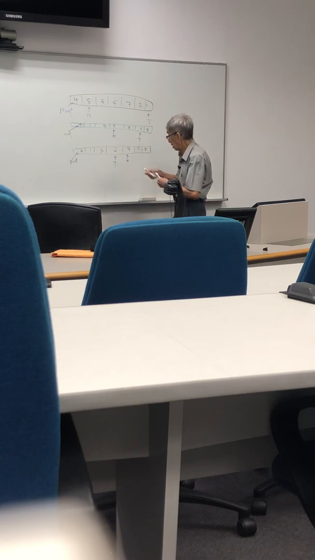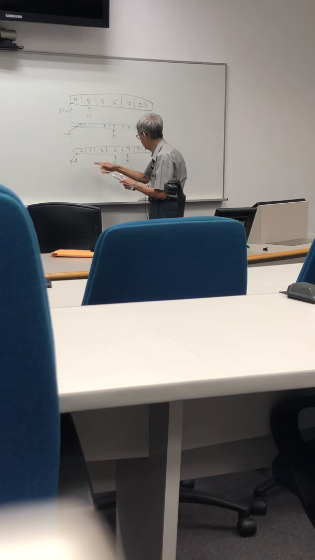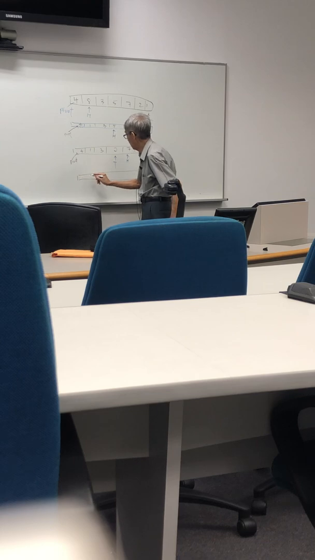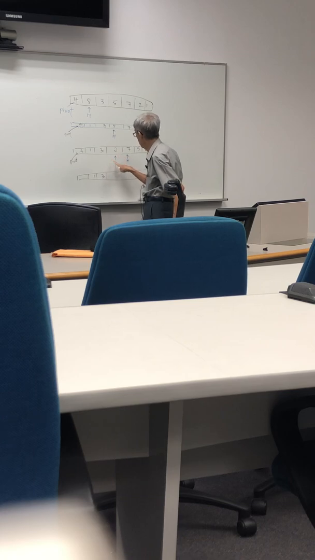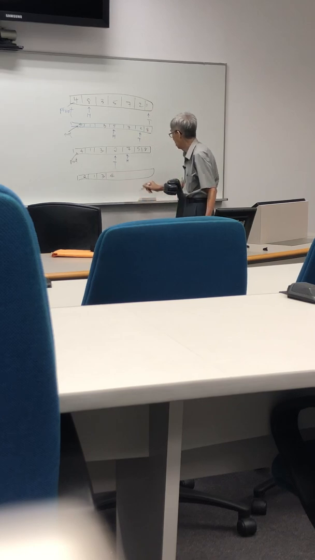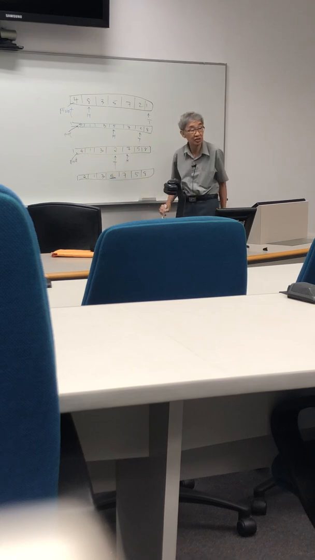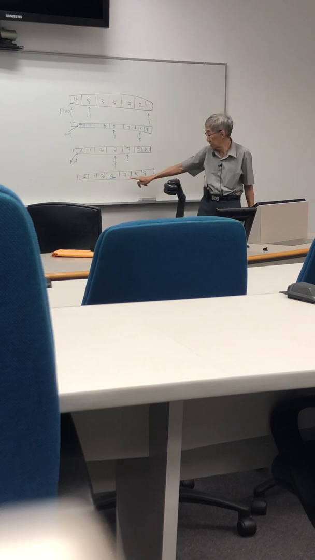So that means now we have to swap them. Swap these two, and the array will change: 1, 3, 2, so pivot with the tail. 2 comes here, 4 comes here. The rest remain unchanged. So this is the result of one partitioning. After the first partitioning, you'll find that the pivot is in the correct, sorted position.